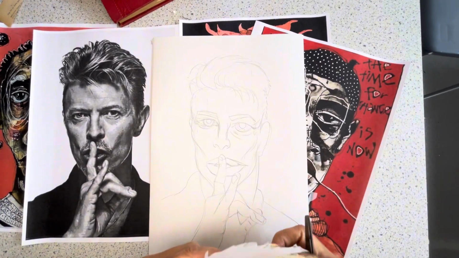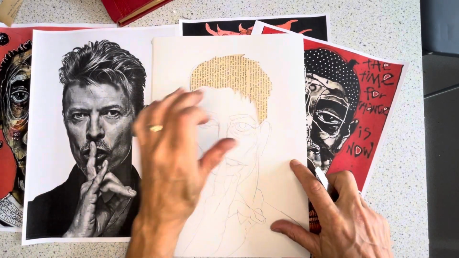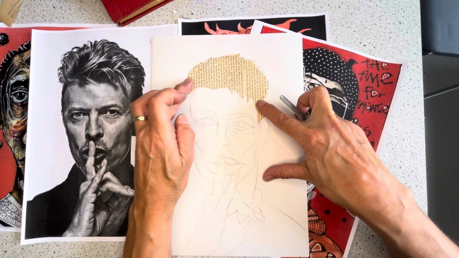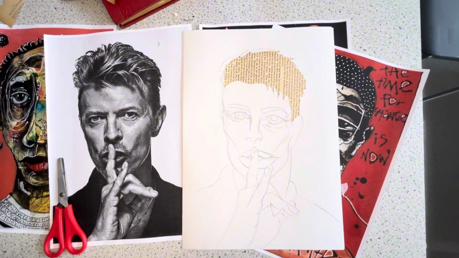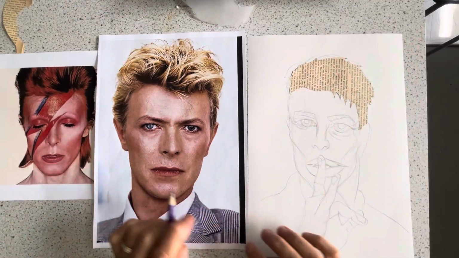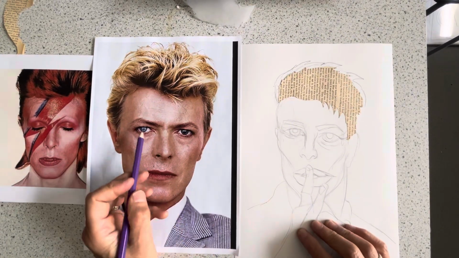Okay, and I've cut it out. Here's my piece of hair. It's just like fitting a wig. I'm just going to pop that on there. And at this point I do actually realise that the hair is completely too small, but I will be drawing a bit more on top of that. Okay, so here we go. I've glued the hair down. I'm making the hair a little bit bigger.